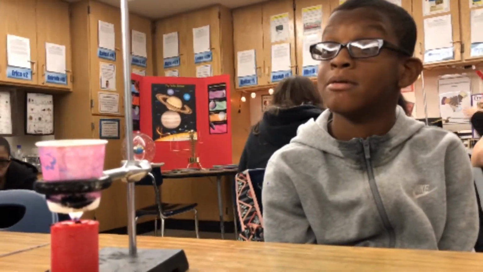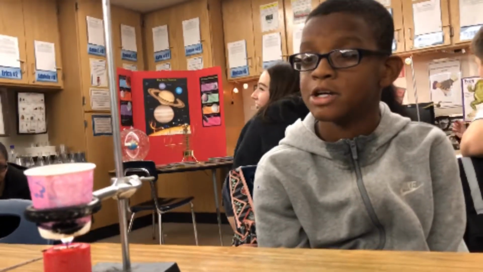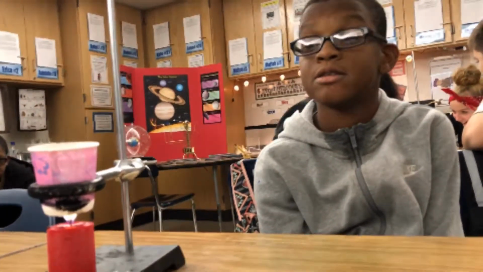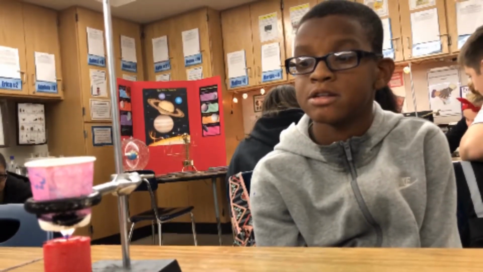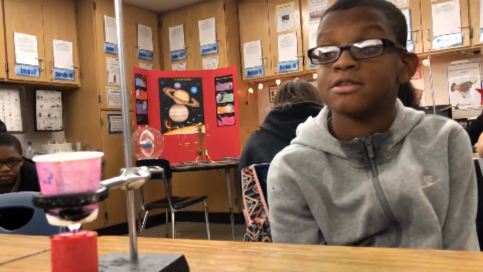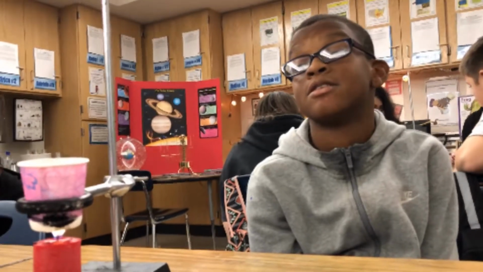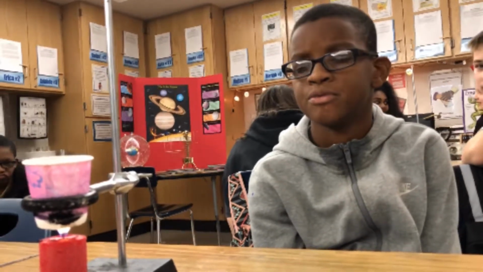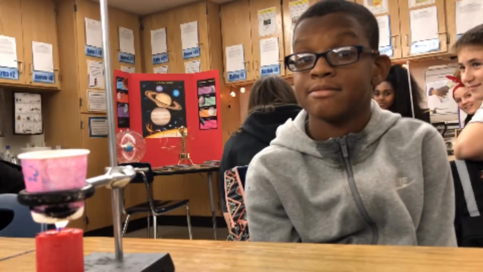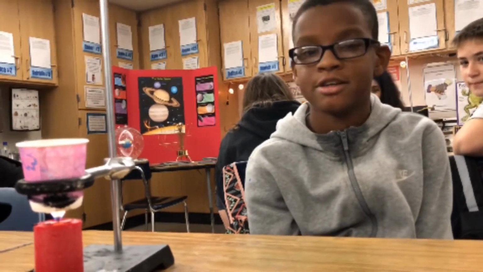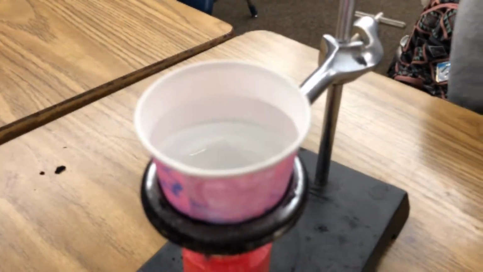Now Caden, if the cup doesn't catch on fire, why not? Because of the water. Okay, what kind of heat transfer would prevent the cup from burning? Conduction. Conduction, okay. What kind of heat transfer is the candle itself? The flame. Is that convection? Is that conduction? Yeah, that's radiant heat, okay? So you keep an eye on that water, Caden, and you see if some bubbles start rising up.